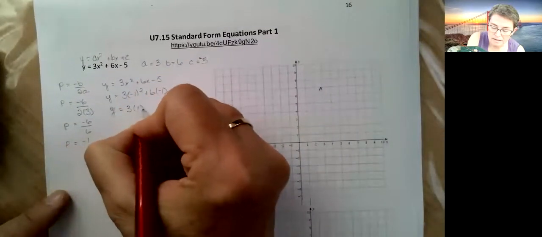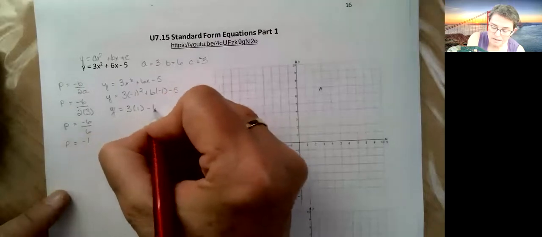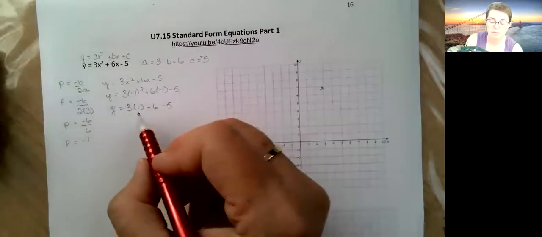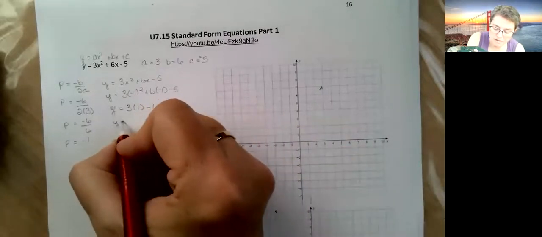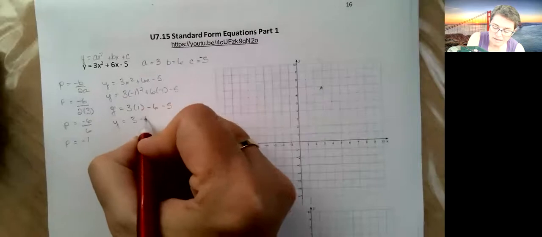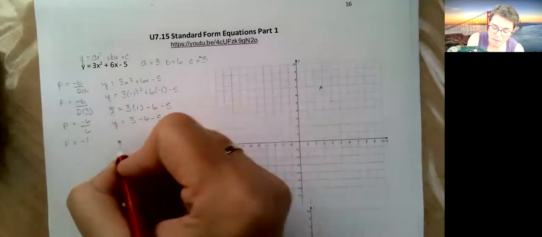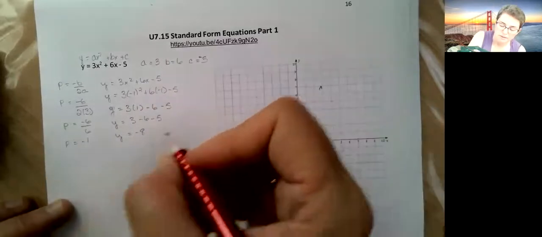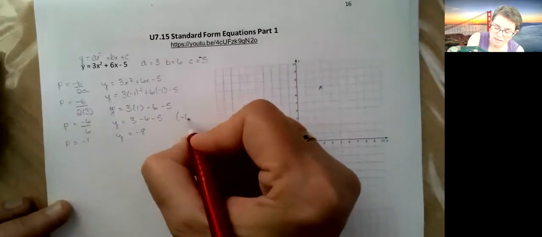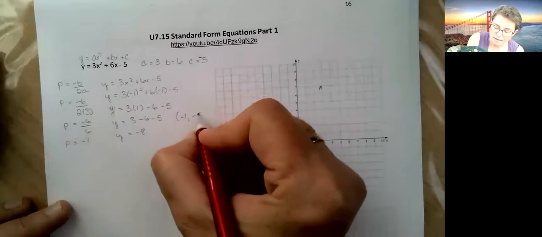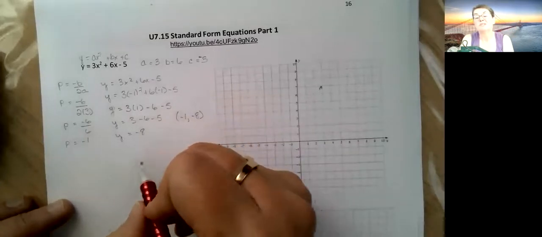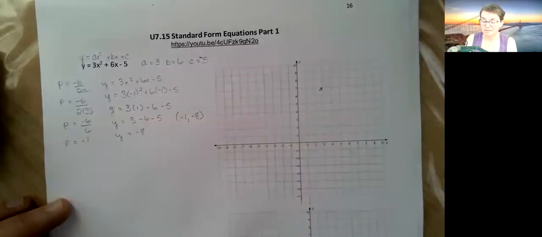3 times 1 minus 6 minus 5. Right, because negative 1 times negative 1 gives me positive 1. So y is going to be 3 minus 6 minus 5. And y is equal to minus 8. So my vertex is minus 1 and minus 8. You could change this to the q if you wanted to, if you want to have p and q. Either way, it's going to be fine.